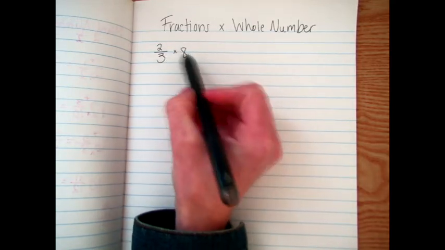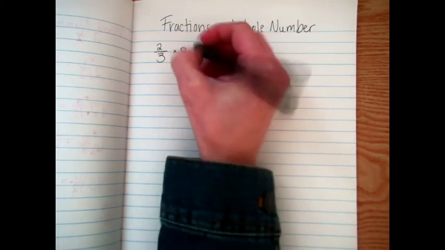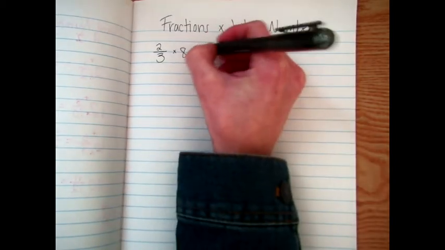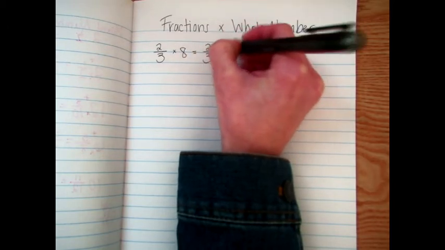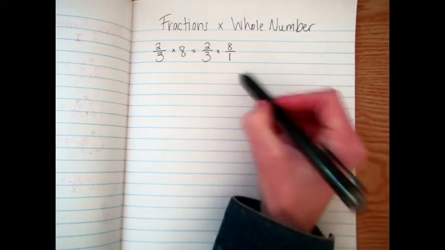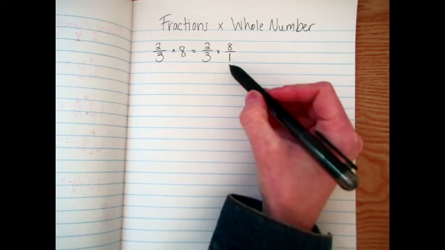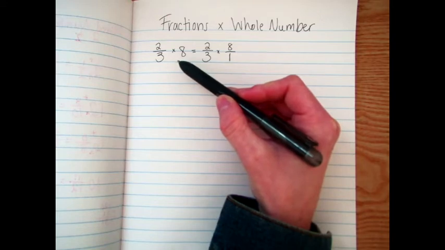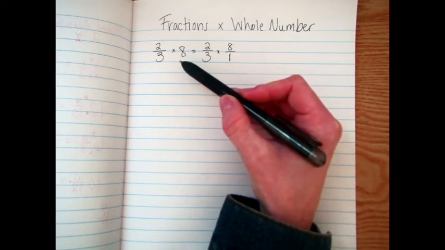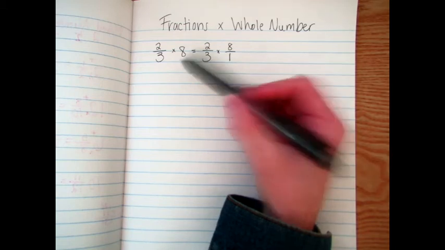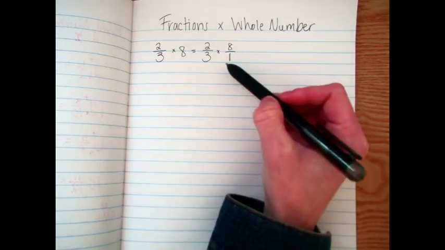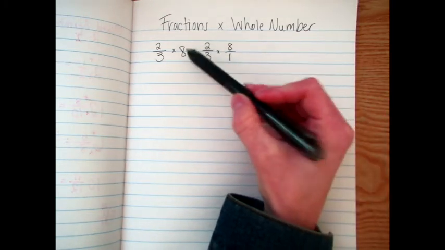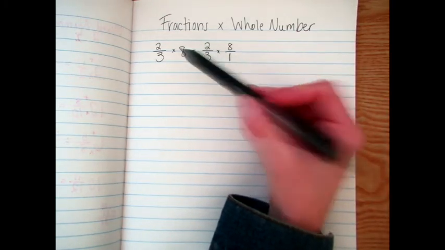So 2/3 times 8, the first thing I want to do is set this equation equivalent to 2/3 times 8 over 1. Now why did I put a 1 under the 8? Well, when you think of 8, we have 8 wholes here, and we know that to make a whole, you have to have the same numerator and denominator. So here we have 8 more than our denominator, so that means that we have 8 wholes. So to put any whole number as a fraction, all you need to do is put a 1 under it.